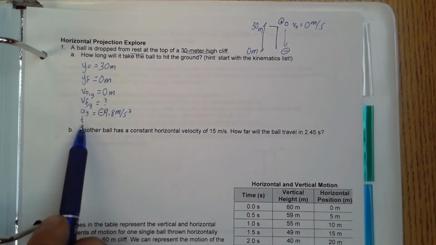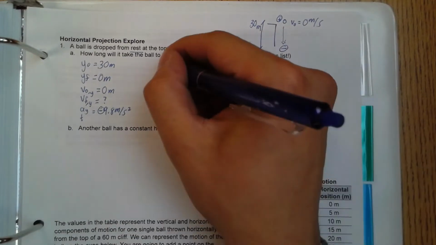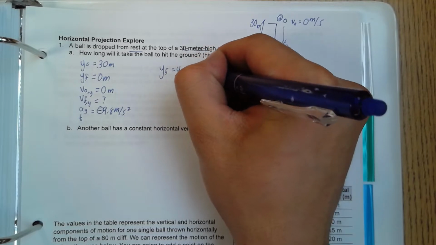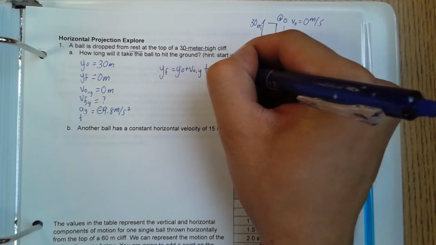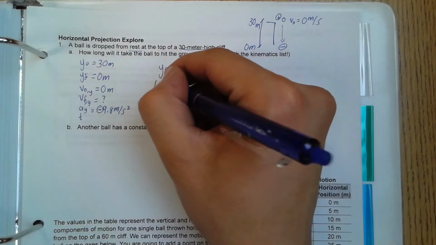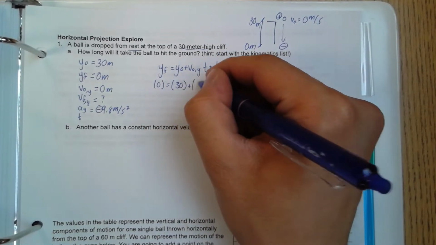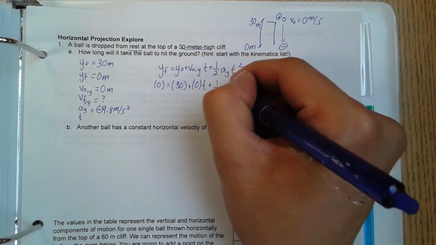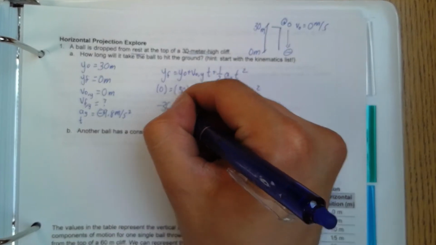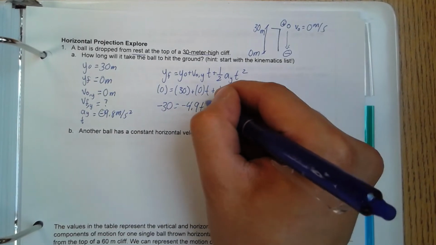So I need an equation that allows me to solve for t, but doesn't involve final velocity. That's going to be equation 2. Okay, so final is 0, initial is 30, 0, negative 9.8 t squared. So I'm going to do some quick math here. Negative 4.9 t squared.